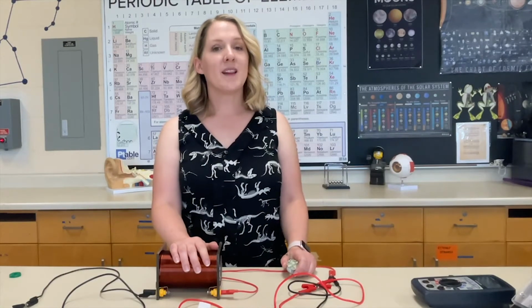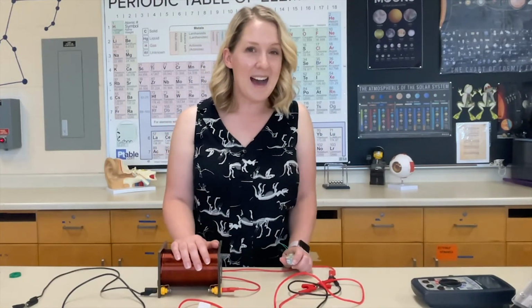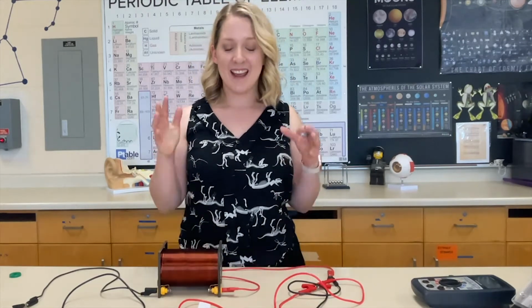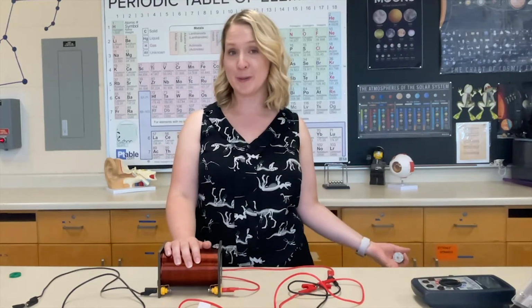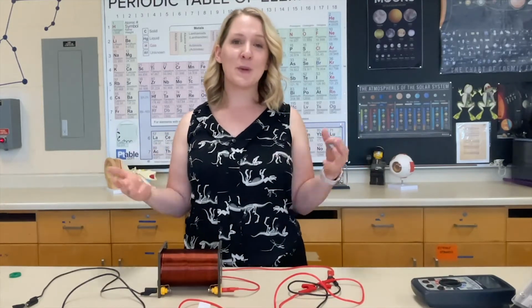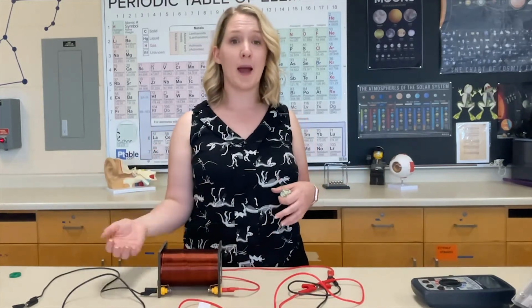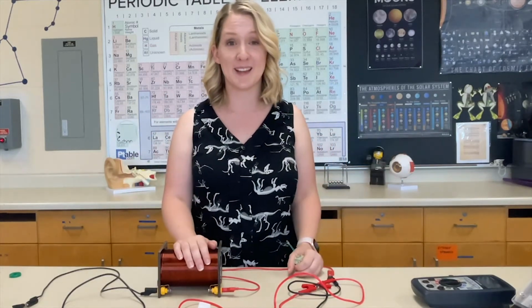I love the labs and I love the demos for electromagnetism, but even more, I love the engineering challenges. Now that your students know how to generate electricity and the different factors that affect how much current is produced, let's get them building something. So in your classroom, you can have students building wind turbines or water wheels or some sort of crazy elastic potential energy contraption that generates electricity.